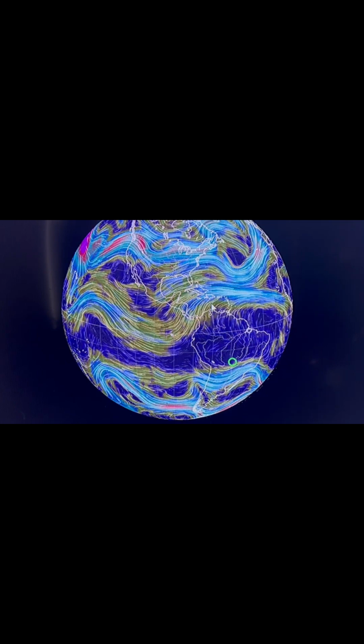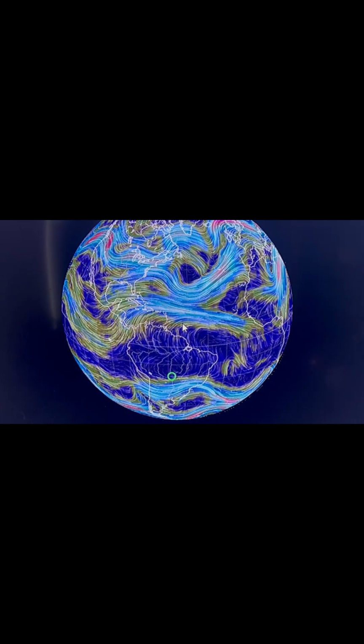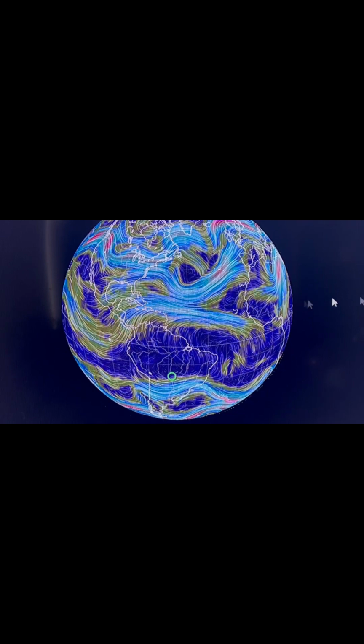Resulting in this chaotic mess. My theory. So it takes a lot of study, a lot of brain work, a lot of understanding, trying to figure out what might be happening.